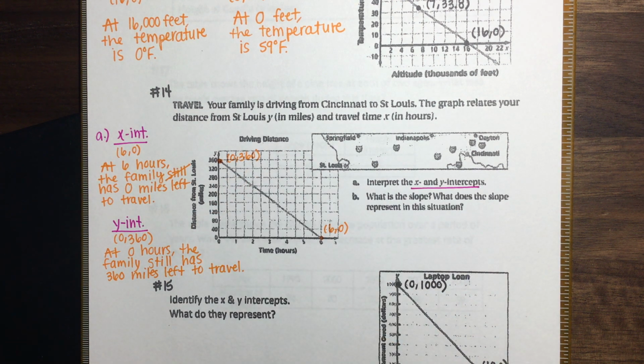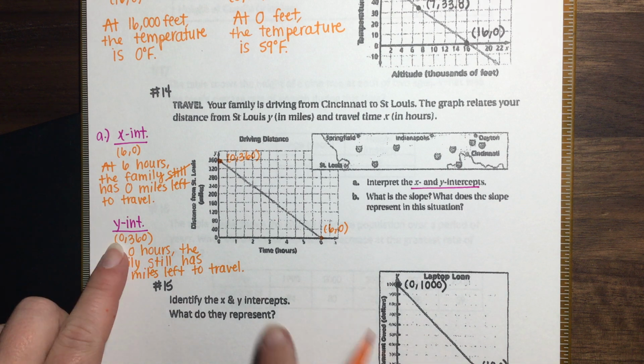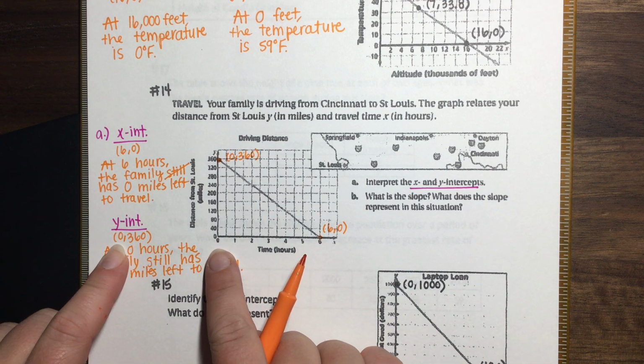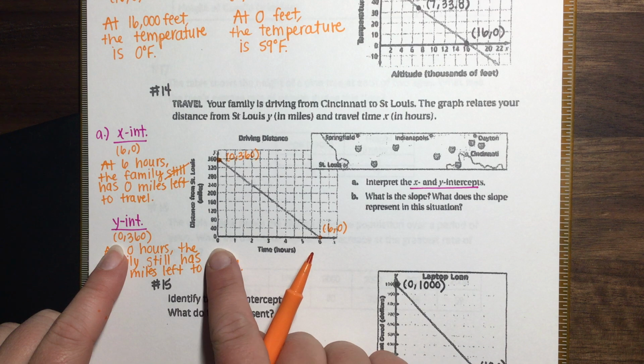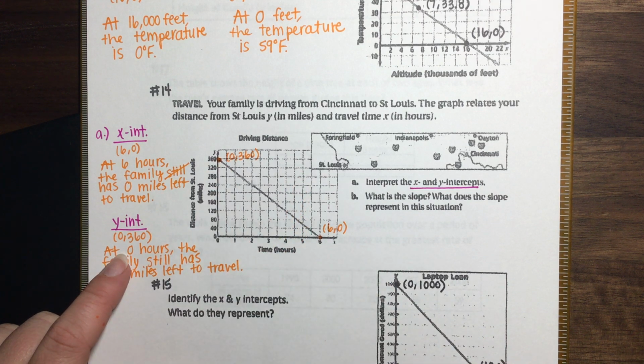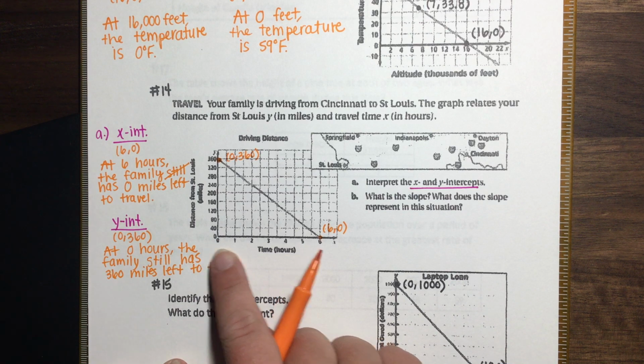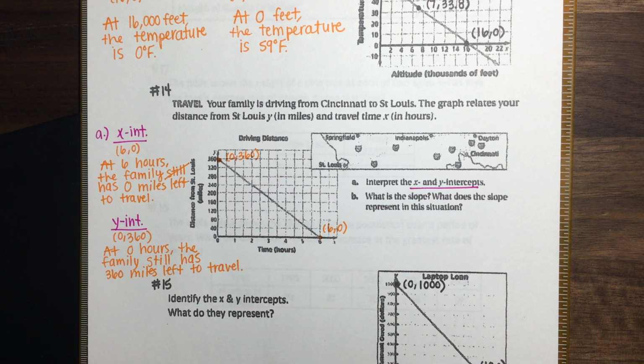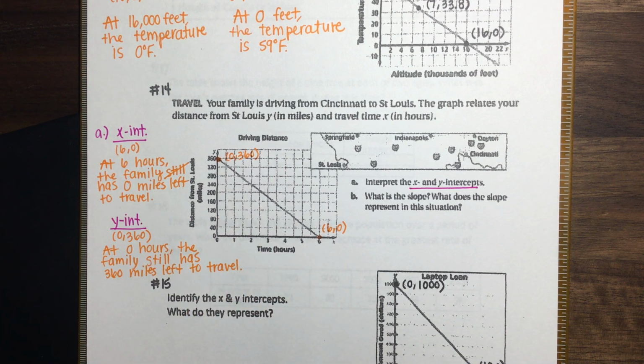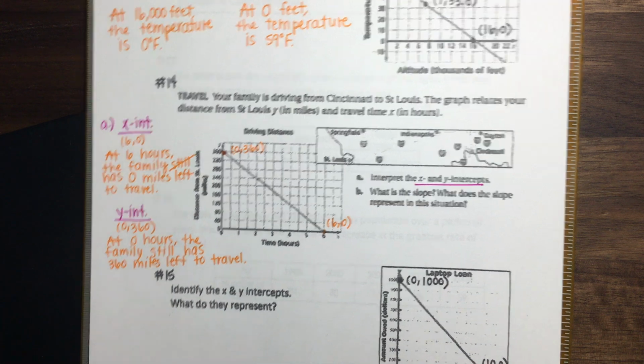Okay, so that's what my x and y intercepts represent there. When we've gone 0 hours, that means we haven't gone anywhere. We still have 360 miles to travel. For my x-intercept, it started at 0. I go all the way to 6 before I finally arrive. That means it took 6 hours to get there, to finally have 0 miles left. All right, keep moving on.